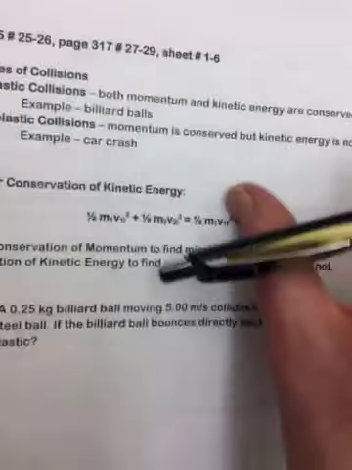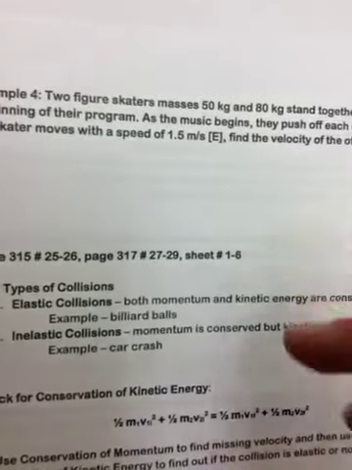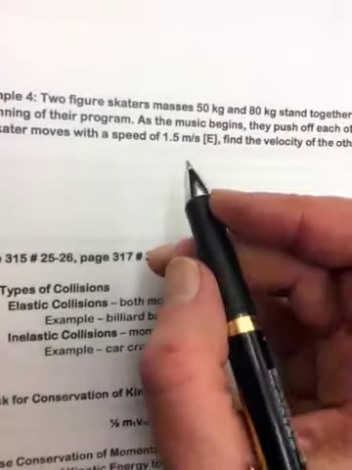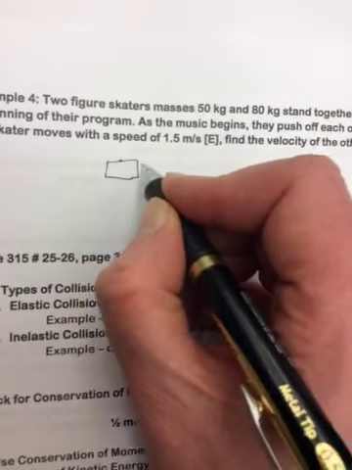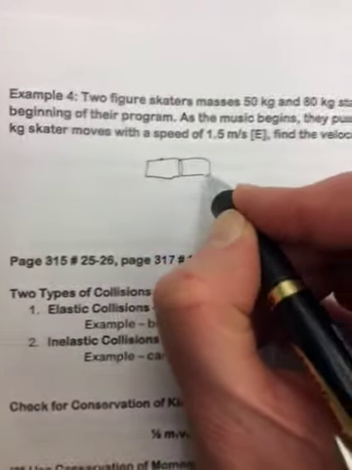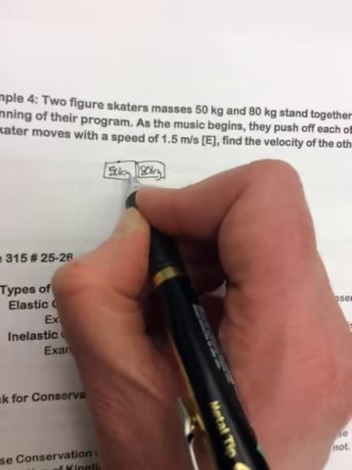All right, the last example. Will we have time? Maybe. 2 figure skaters, mass 50 and 80 kilograms, are standing together at the beginning of their program. The 80 goes east, so this is the 80 kilograms. As the music begins, they push off of each other.